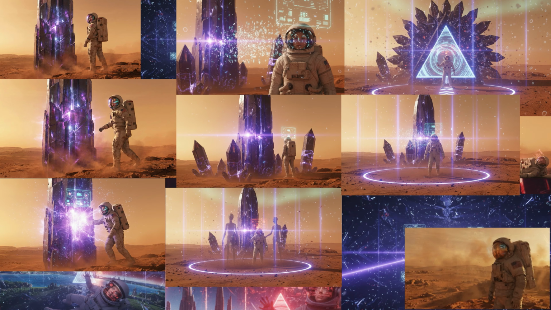Once you have all your scene images ready and downloaded, we move to the most exciting part of this whole process, turning these static images into actual cinematic video clips. To transform these images into moving video, we're going to use Veo 3.